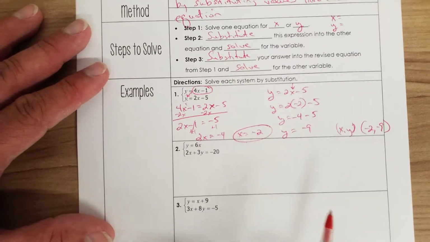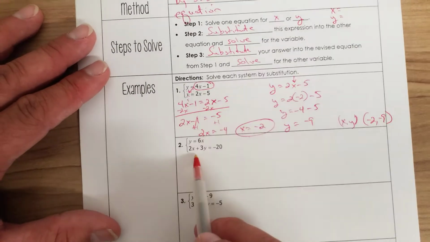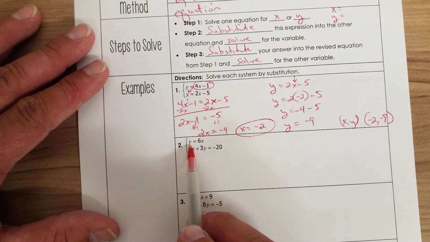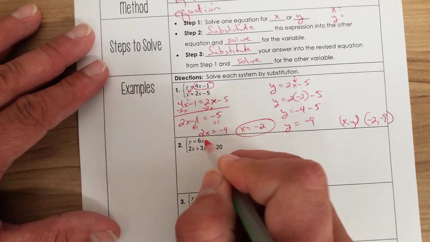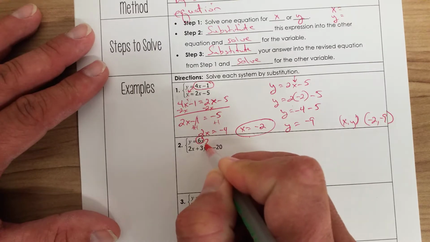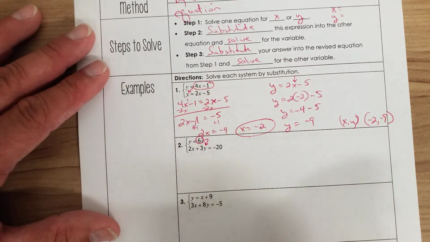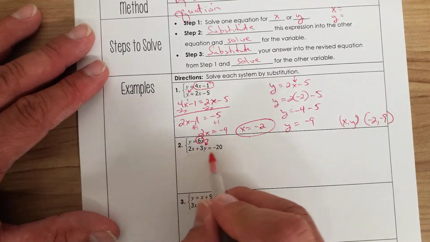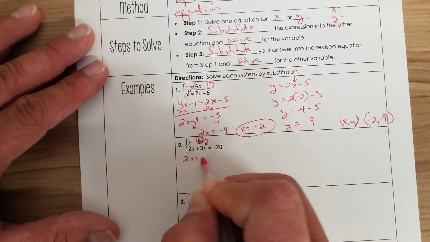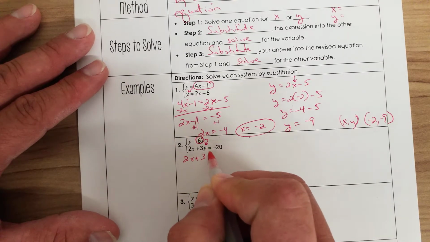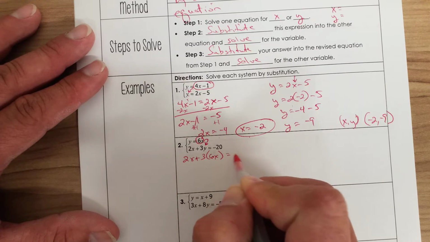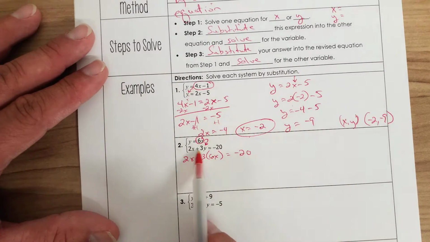Let's take a look at number 2. This equation is solved for y. I know y is equal to 6x, so I can replace the y in this equation with 6x. Rewriting this equation, 2x plus 3y, but I'm not going to use y, I'm going to use 6x. See, I just rewrote that just like it looks. I'm taking the y out and I'm putting a 6x in its place.